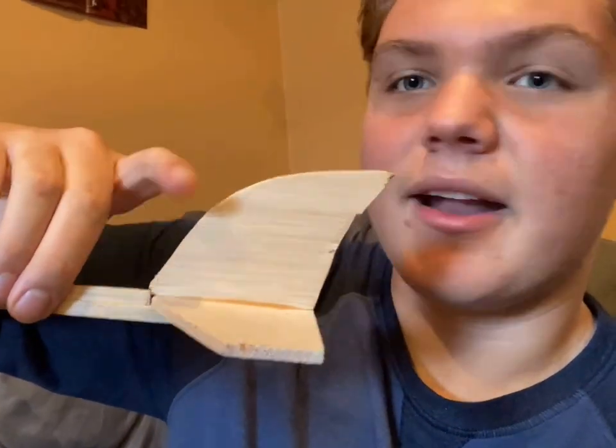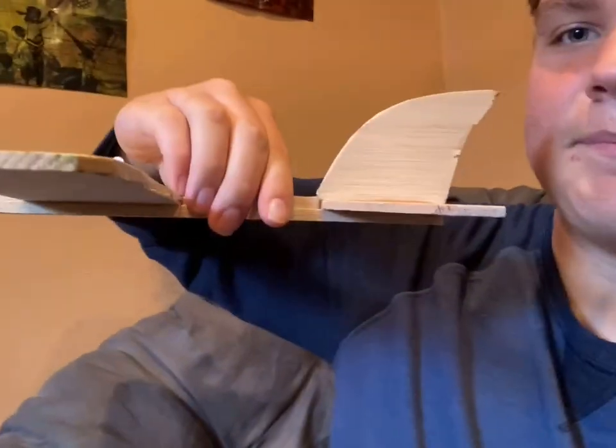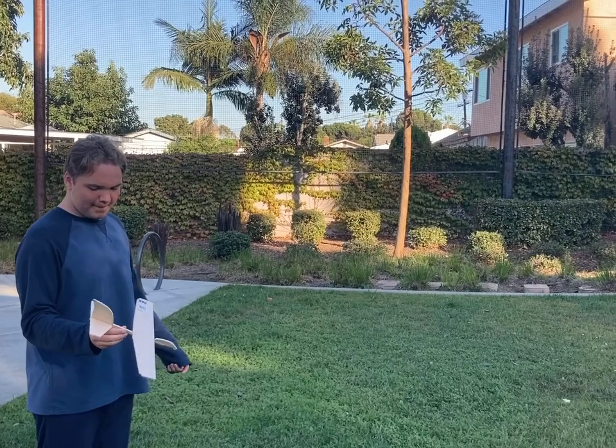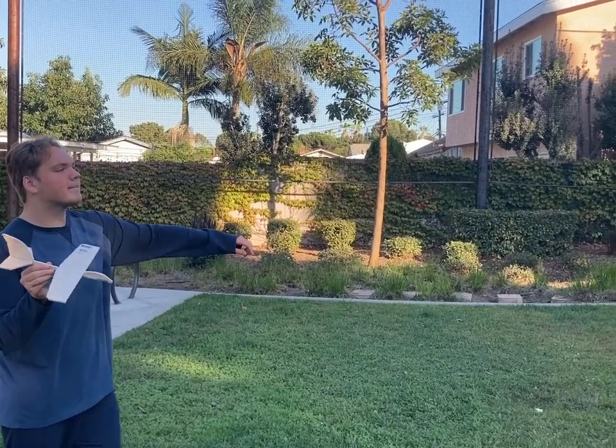Most of the weight is actually on the fin, or at least it feels like that when I hold it. And this is all that really matters, is the apparent weight. Now, if there's too much lift on the front and not enough lift on the back, this will cause the plane to rotate. This rotating of the plane has another effect that isn't quite as obvious.